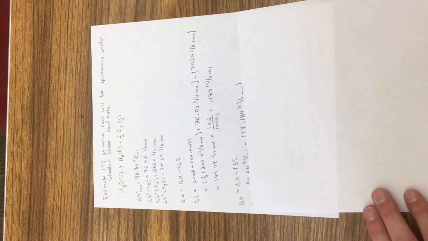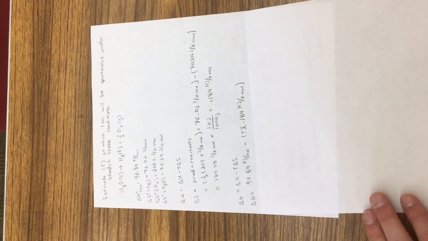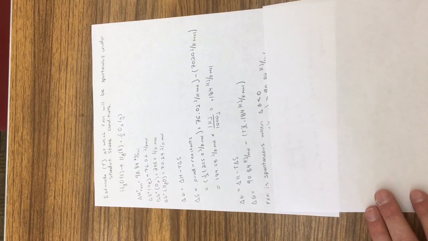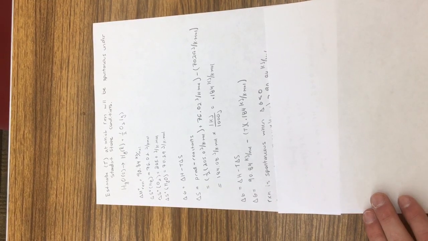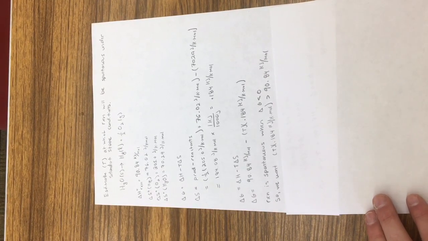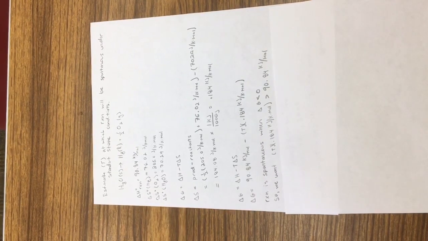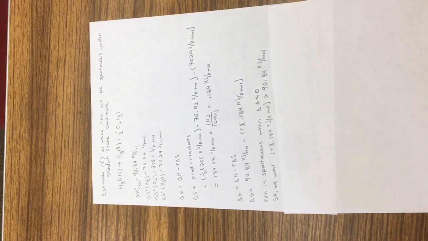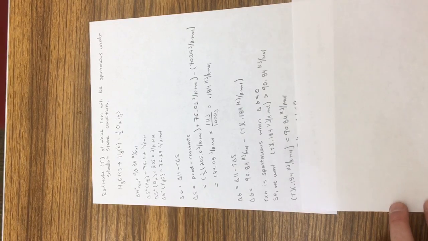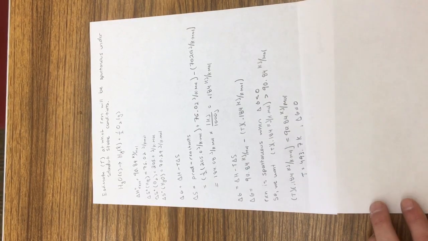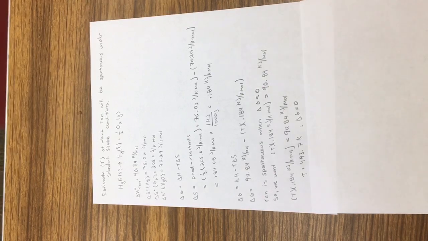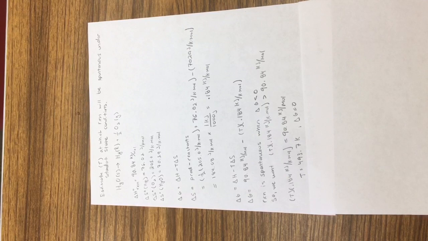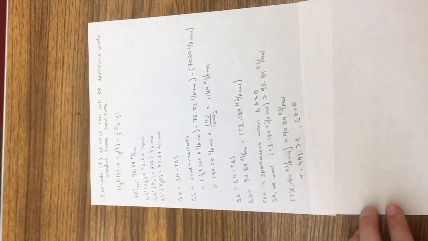Here it is again. And we get this equation out. And so we know that the reaction is spontaneous when delta G is negative. So we want T times 0.184 kilojoules per Kelvin mole to be bigger than 90.84 kilojoules per mole. So we can set these two equal to each other, and we get a T equal to 493.7 Kelvin, and will make delta G 0.